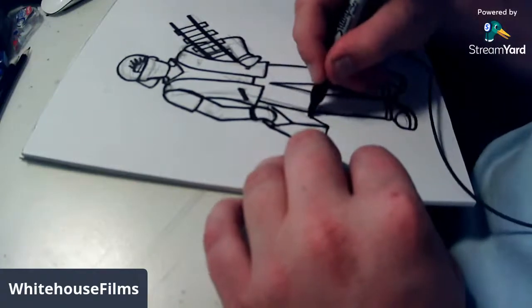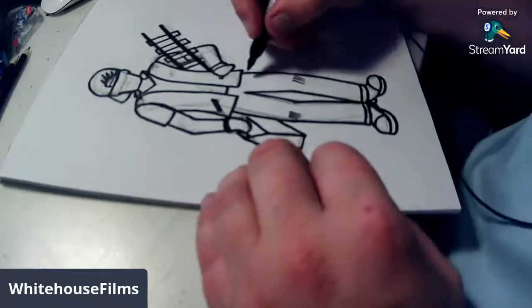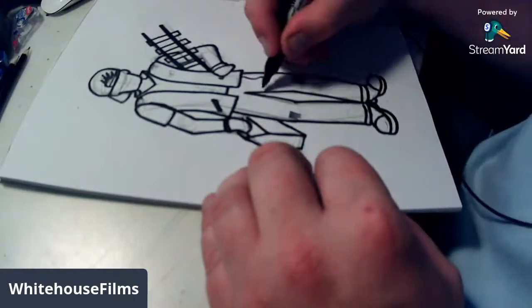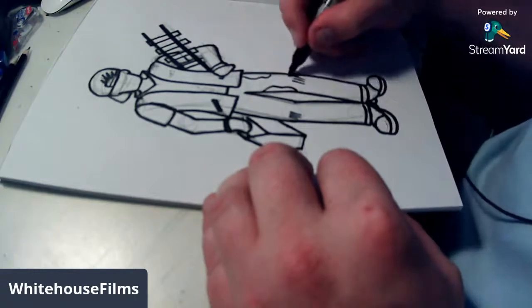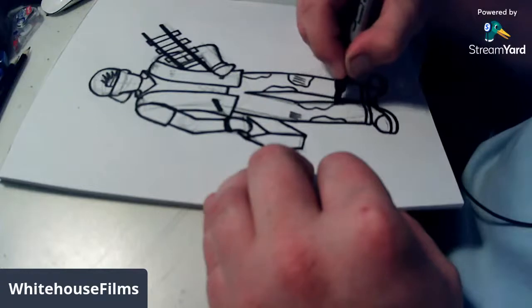Right, I know I said in the description here that Corpse has mostly tan jeans, but is sometimes seen wearing camouflage jeans, so I might as well just draw those in. The camouflage design.